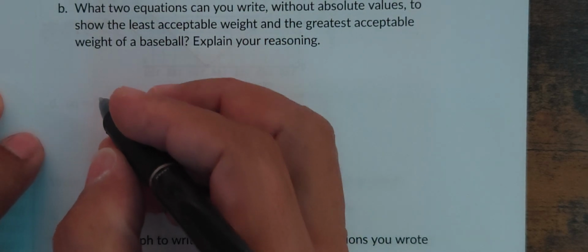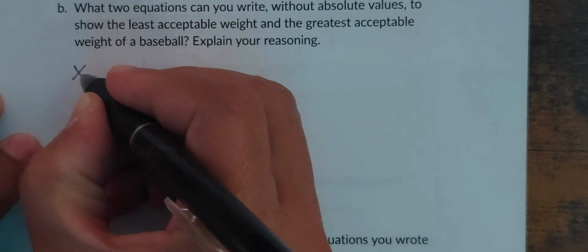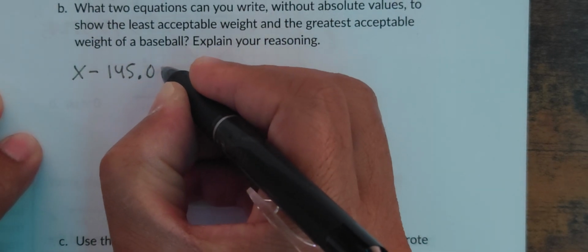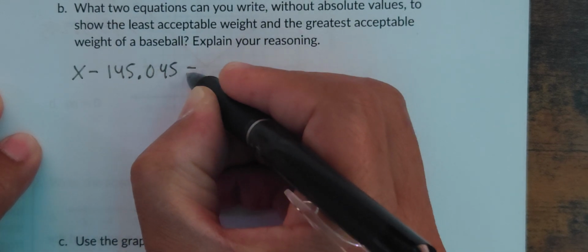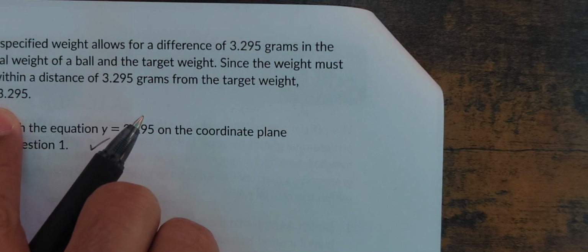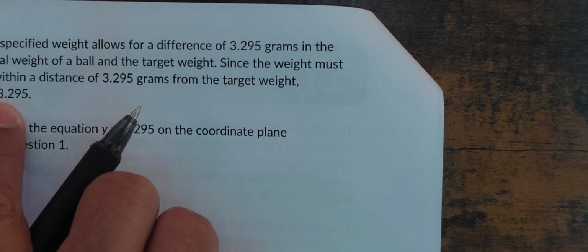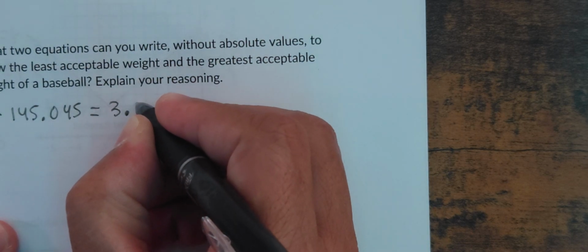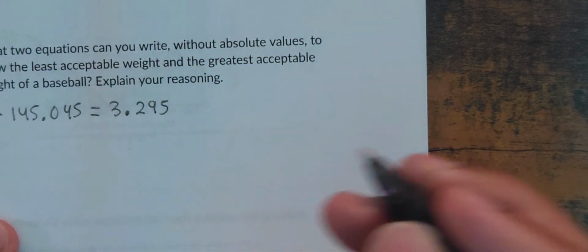So then one equation is x minus 145.045 equals, what is this equation again? 3. Okay, so that's what we write down. So then we say x minus 145.045 equals 3.295, that's one.